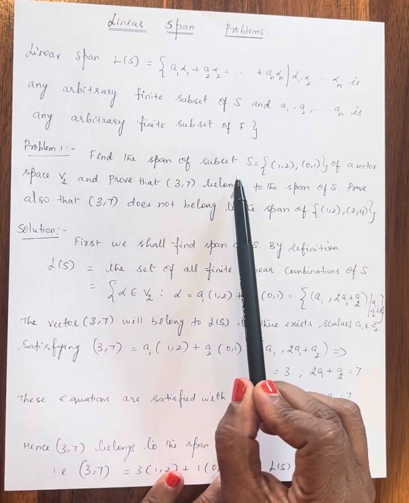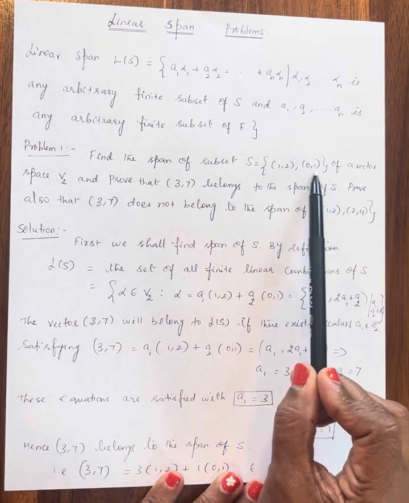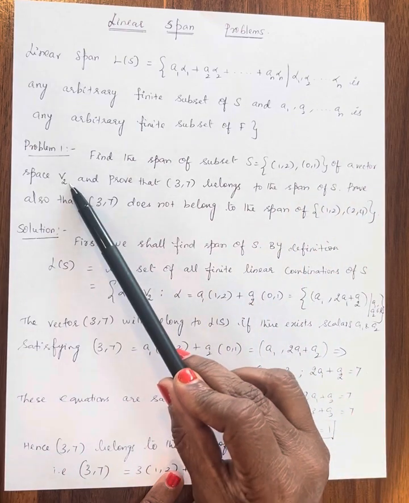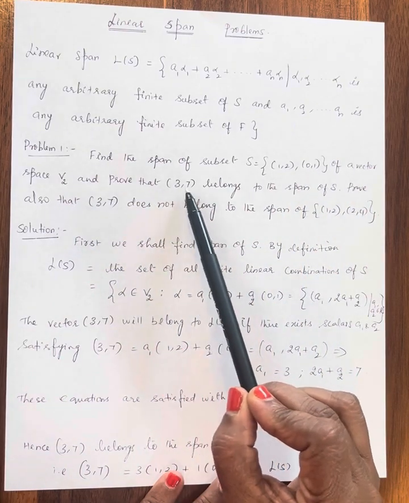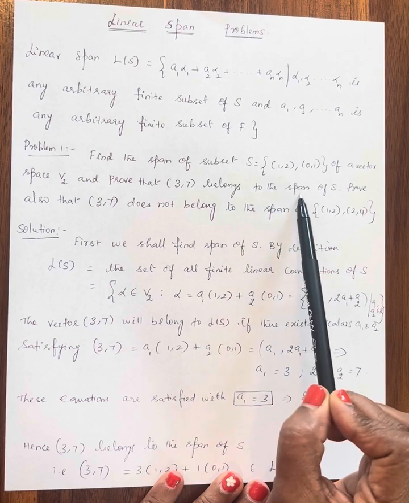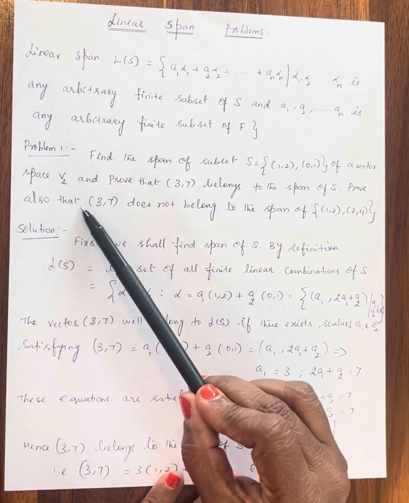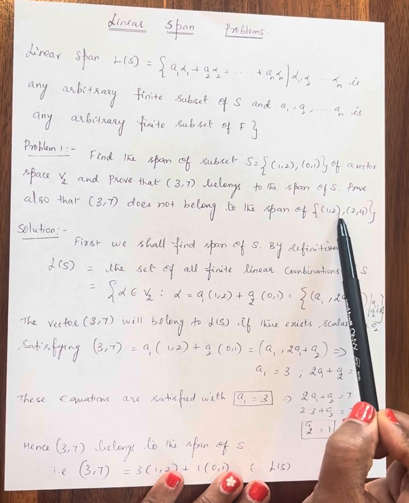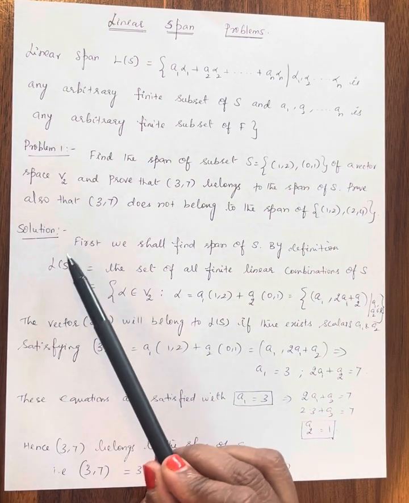Find the span of subset S (1, 2), (0, 1). These are vectors, vector (1, 2) and (0, 1) of a vector space V2, and prove that the vector (3, 7) belongs to the span of S. Prove also that the vector (3, 7) does not belong to the span of (1, 2) and (2, 4). Let us get into the solution.